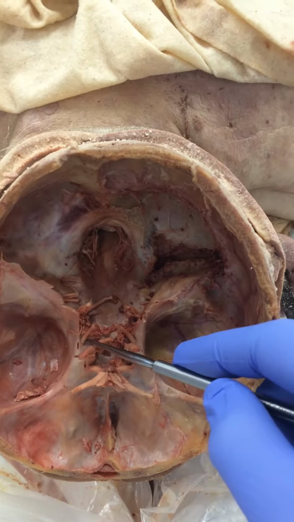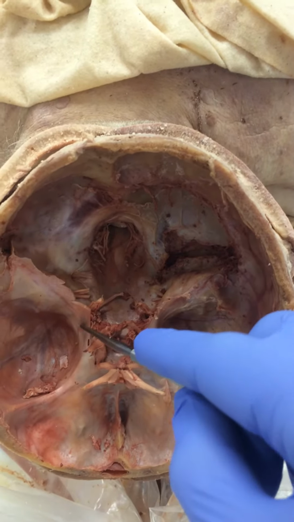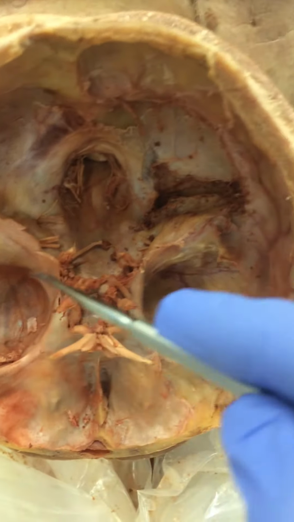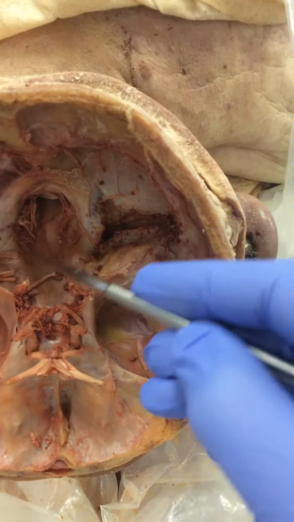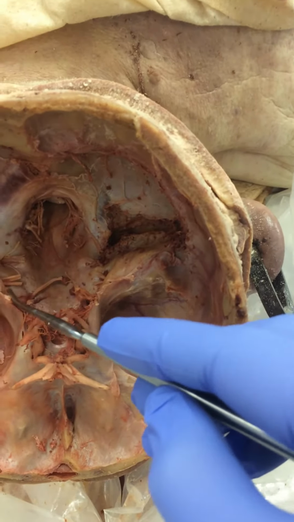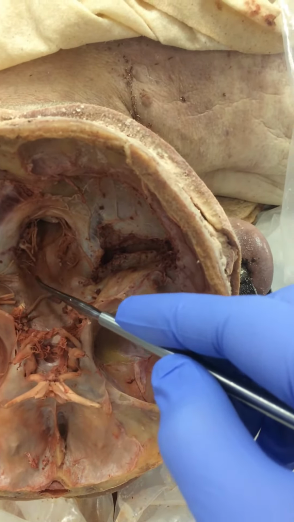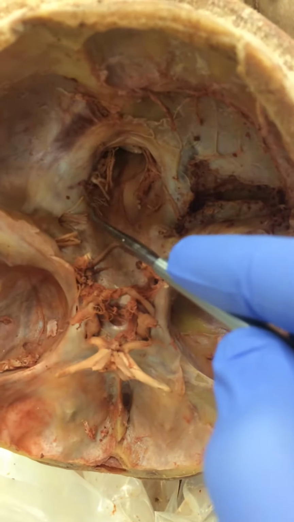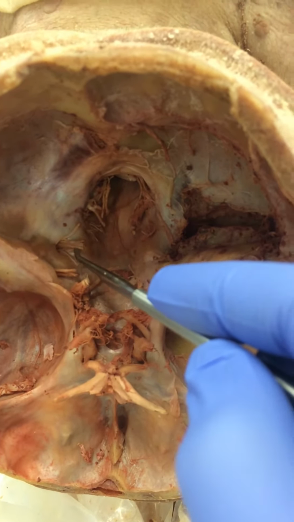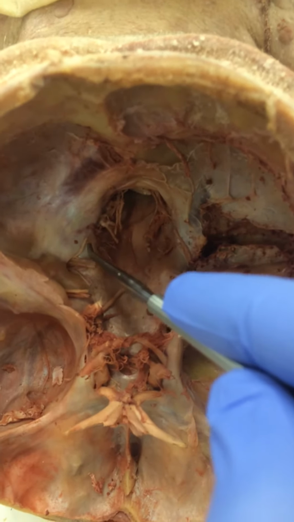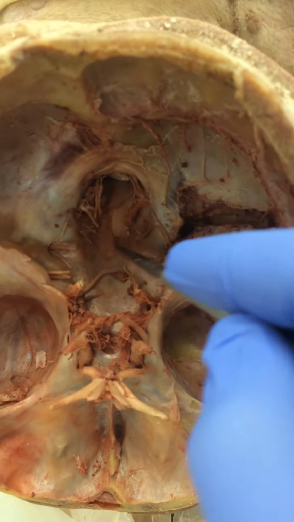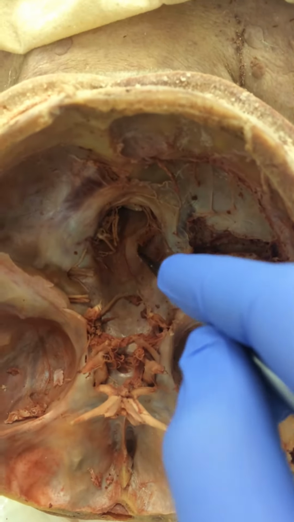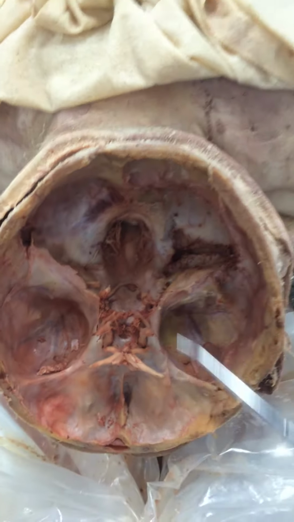Above those, you have cranial nerve 3 and cranial nerve 4, this little string over here. Cranial nerve 5 is right here. 6 is behind that. 7 and 8 are coming through over here. And then 9, 10, and 11 come through the jugular foramen. Cranial nerve 12 is down here. And you can see your vertebral arteries coming through the foramen magnum as well.